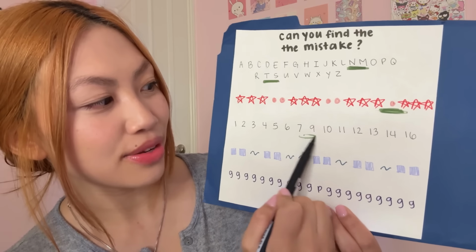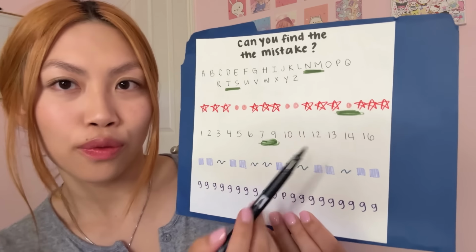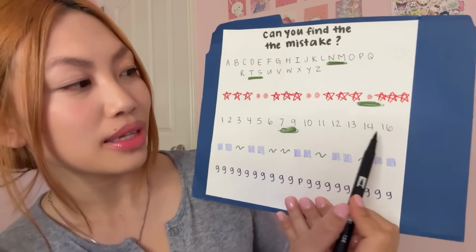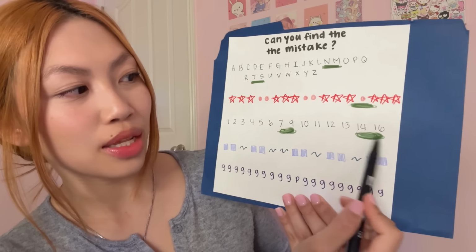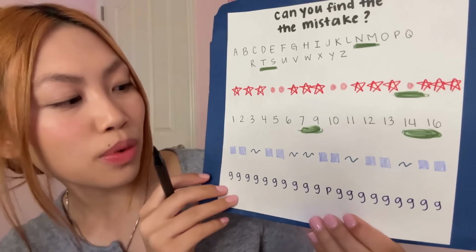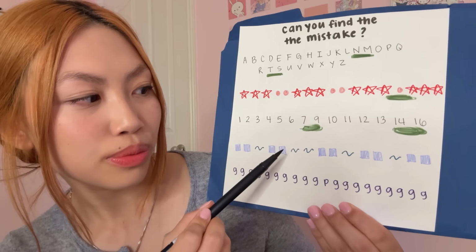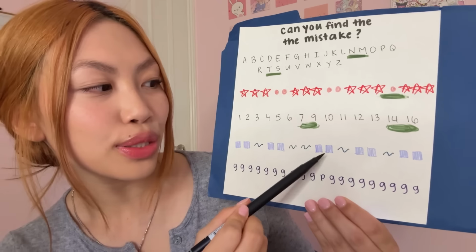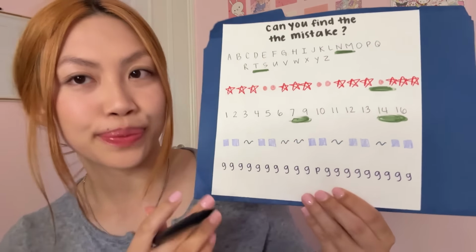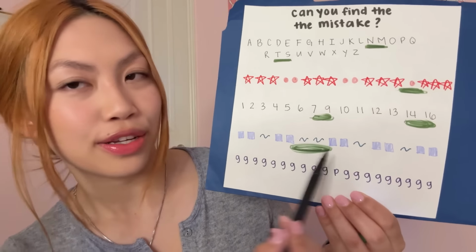So the mistake is right here. 10, 11, 12, 13, 14, 16. So another mistake. The next one, 2, 1, 2, 2, 2, 1, 2, 1, 2. So the mistake is right here.